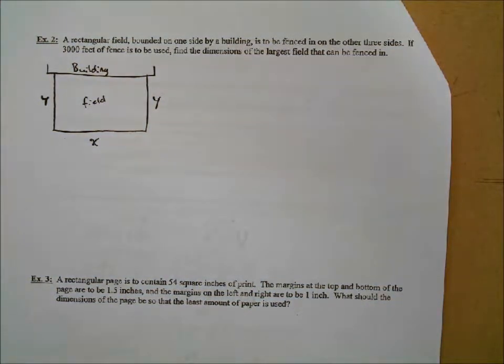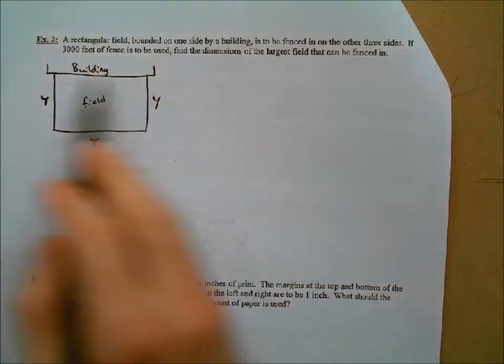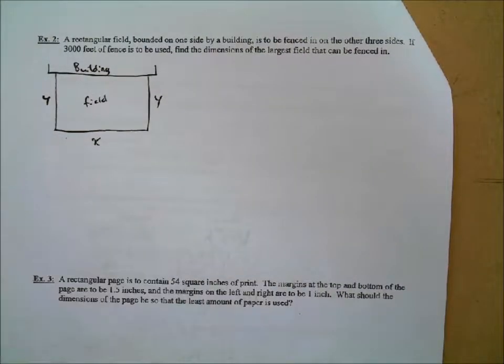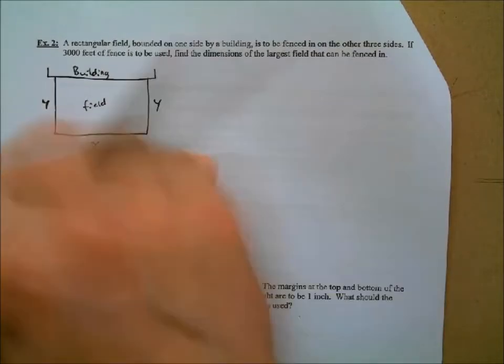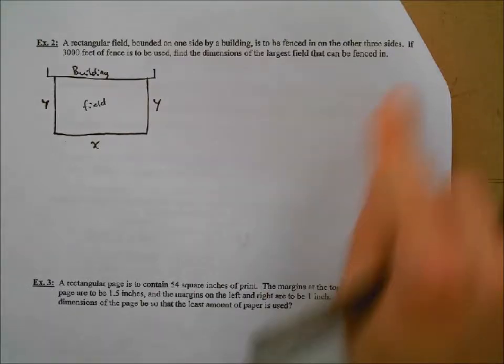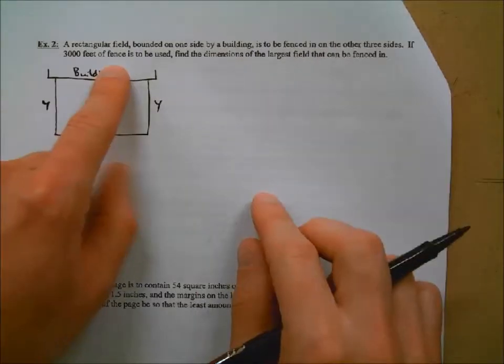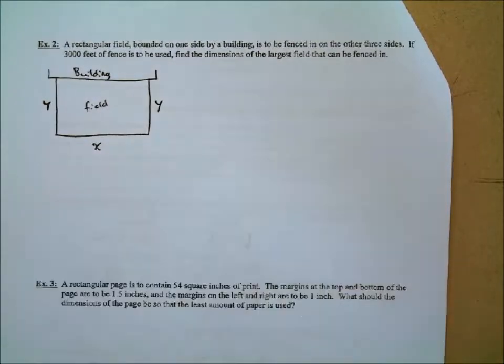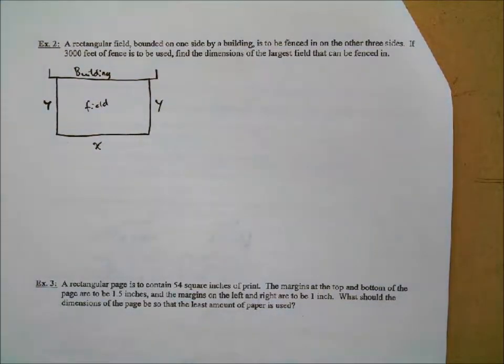Notice again, I am not labeling the building there because that doesn't have any fence. There's fencing here, here, and here. These are both going to be y because opposite sides in a rectangle are congruent or equal, right? So that for sure is our label. Okay. If 3,000 feet of fence is to be used, find the dimensions of the largest field that can be fenced in.